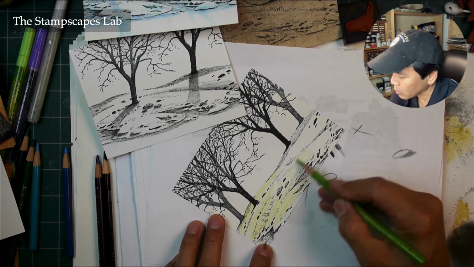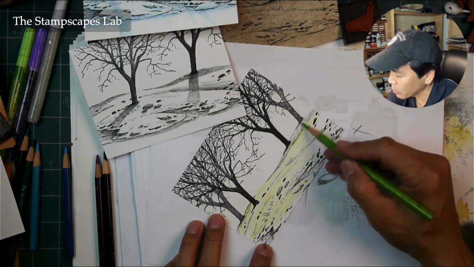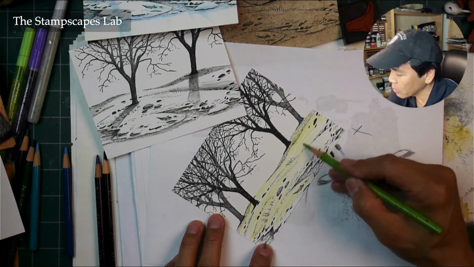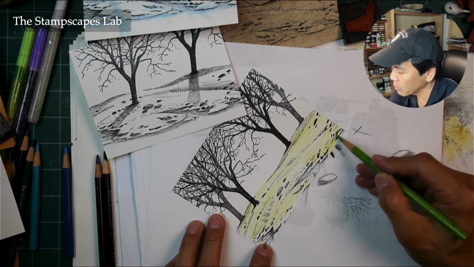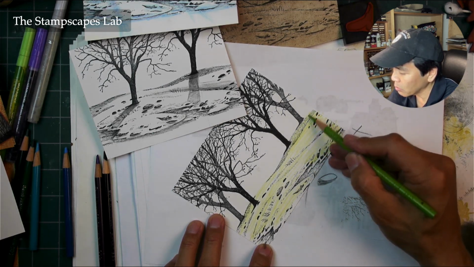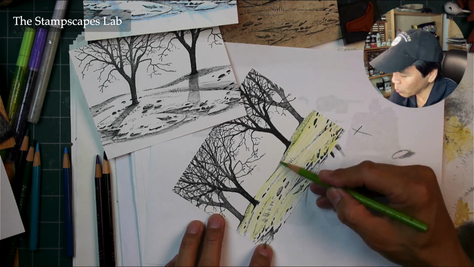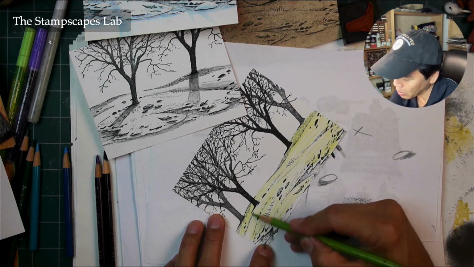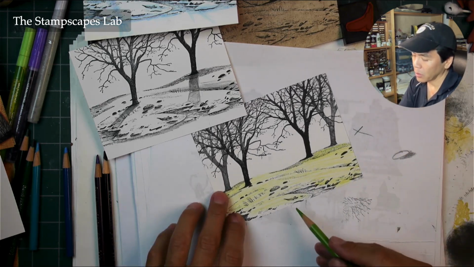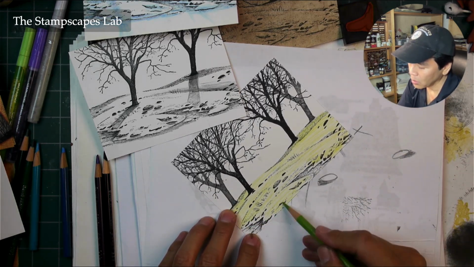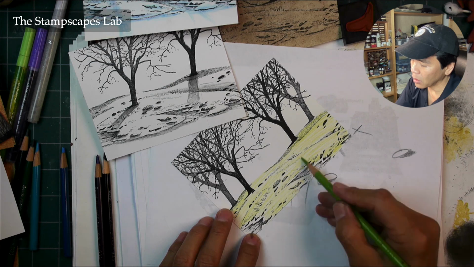I'm going with a yellow-green as a base. It's like what I would do with dye-based inks. I would go with a yellow, lighter warm green base coat, and then I would build up into some darker greens. But let's just keep this really quick and easy right here.